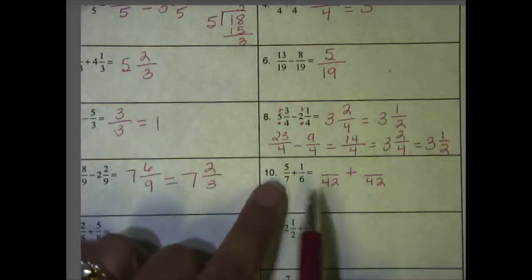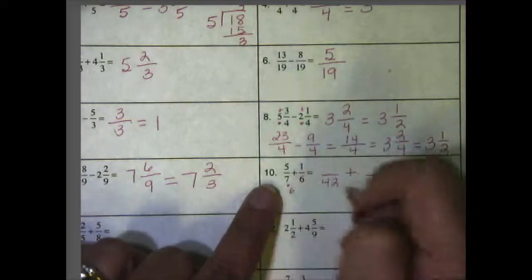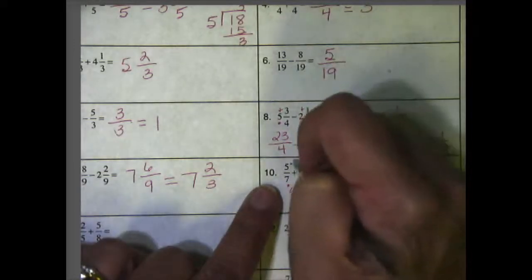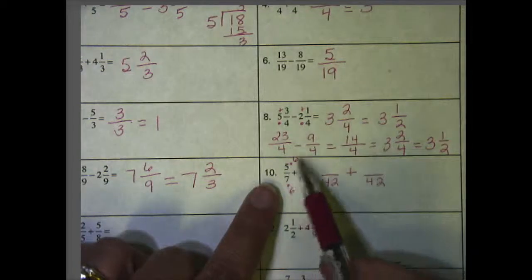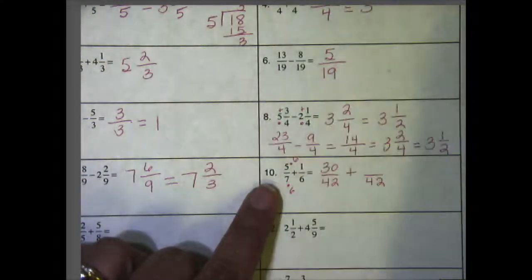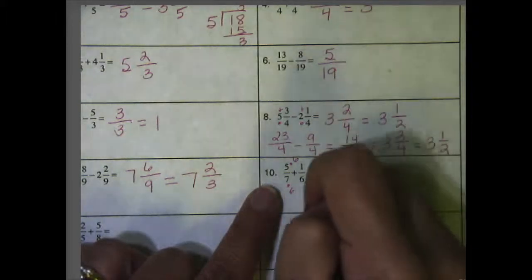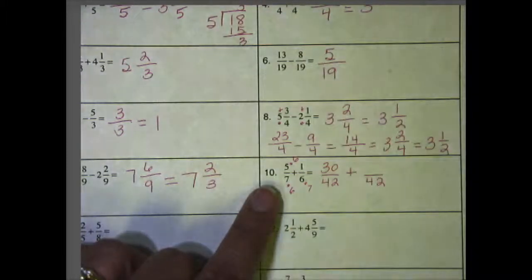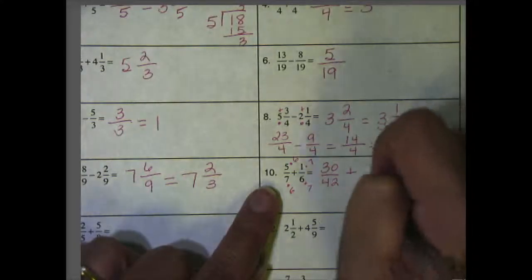So we need to change 7 to 42. In order to change 7 to 42, we have to multiply it by 6. 7 times 6 is 42. So if I multiply the denominator by 6, I also have to multiply the numerator by 6. So 5 times 6 is 30. I also have to change 6 to 42. In order to change 6 to 42, I multiply by 7. So I also multiply my numerator by 7. So 1 times 7 is 7.